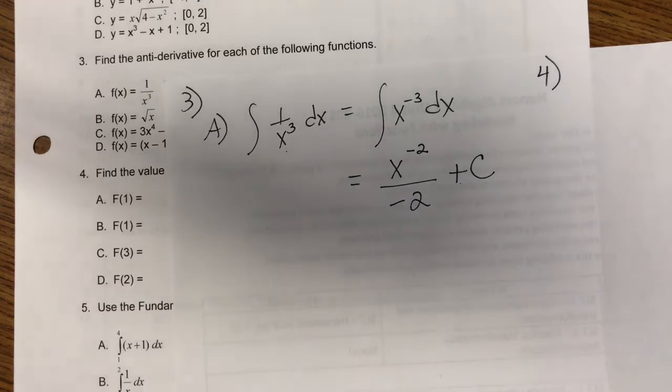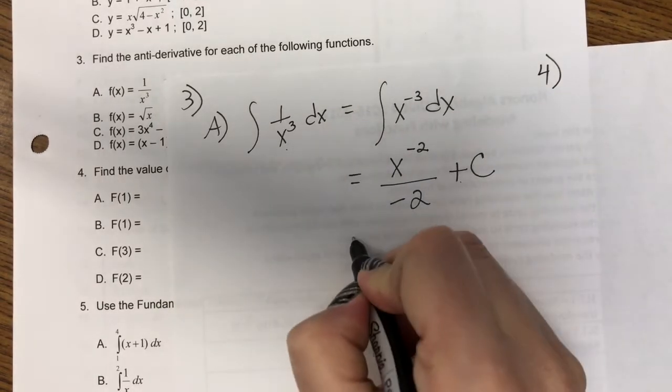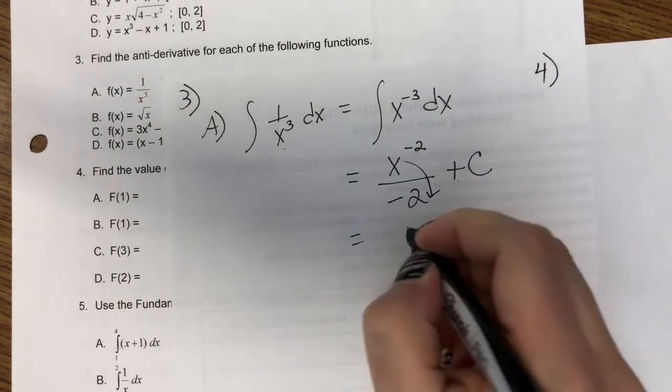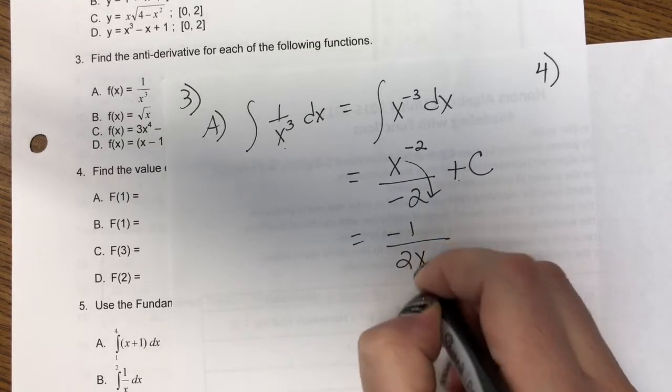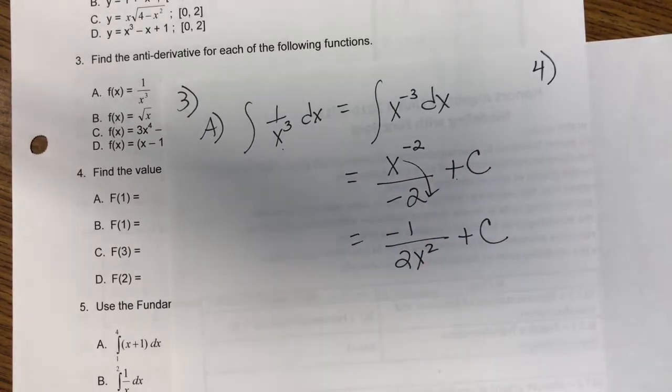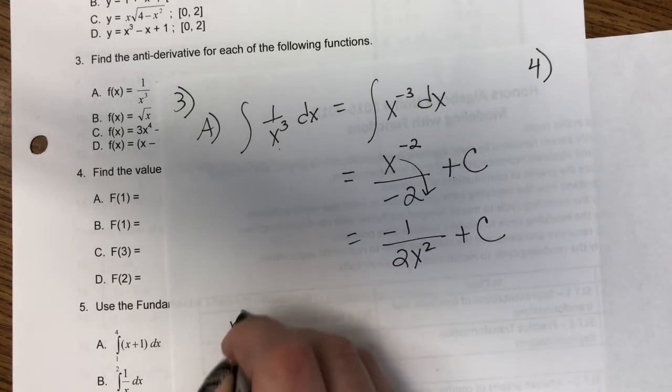All right, I'll do 3 here, and then I'll do 4 down the right side. You could make that look nicer. We're going to put that back in the denominator. And that is our antiderivative in A.